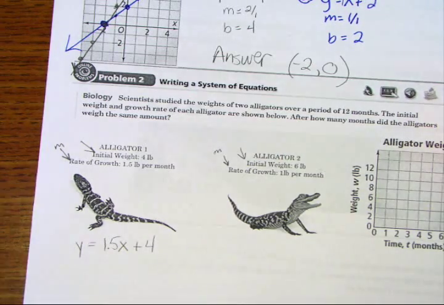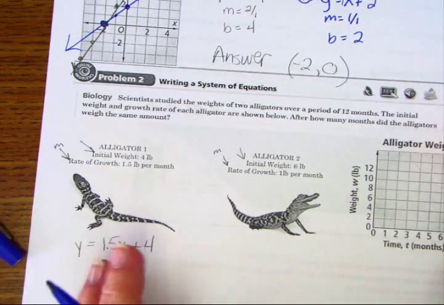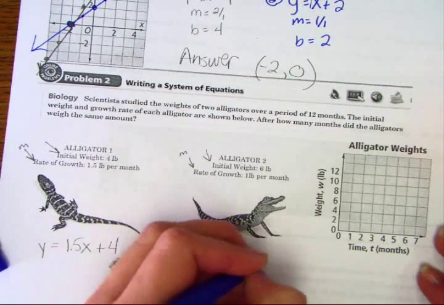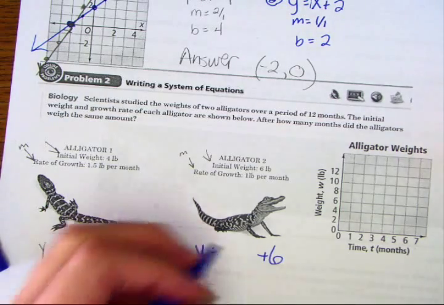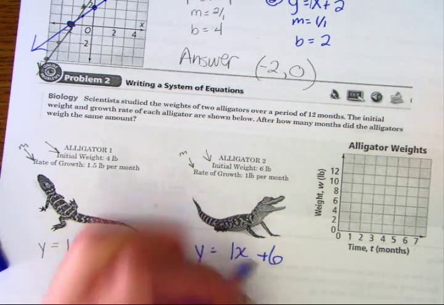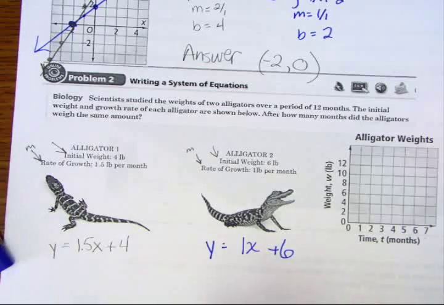Now let's talk about alligator 2. The initial weight is 6. So 6 is what's going to be my y-intercept. The rate of growth is 1. So that's going to be my slope. Since the rate of growth 1 is what's varying, I put it with my variable.